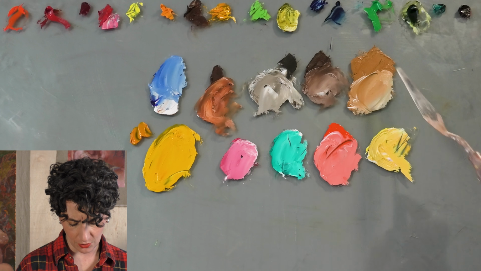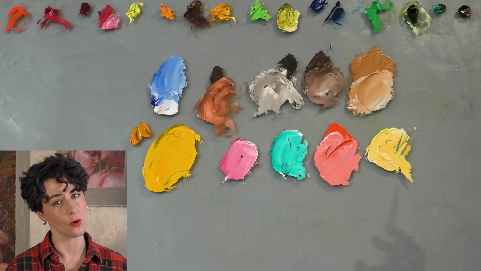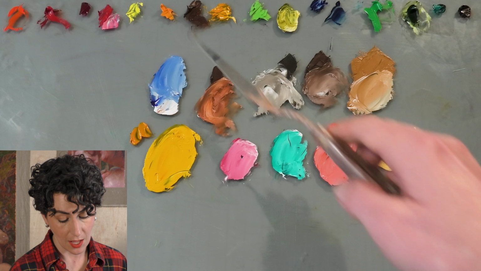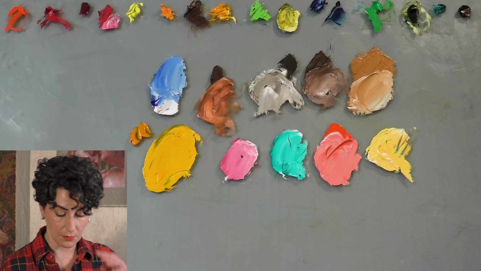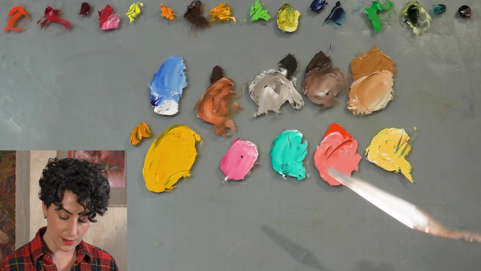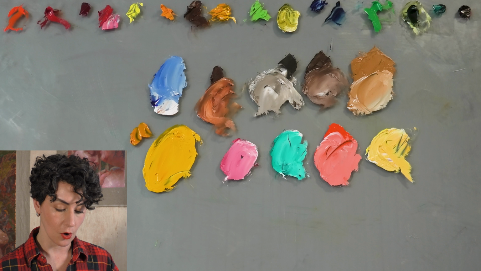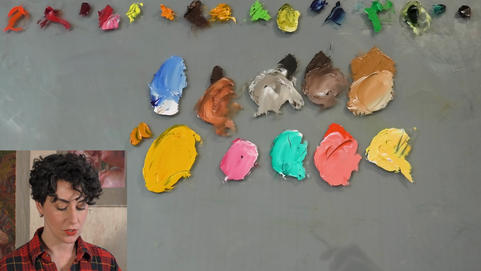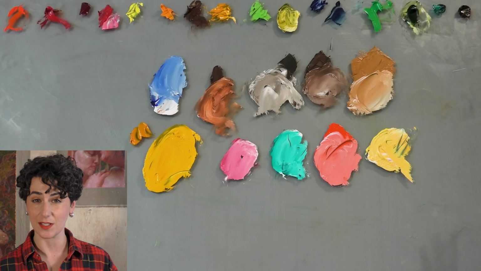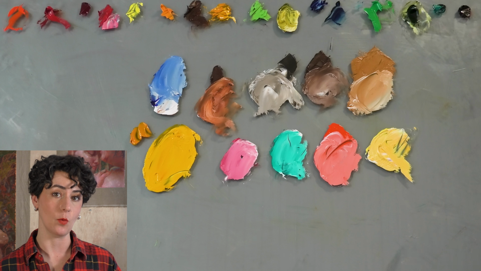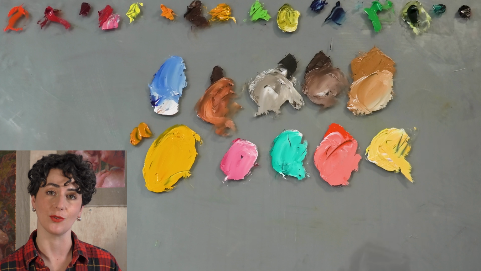I don't usually use the umbers and the siennas too much, so I probably lean more towards the organic pigments, but I do use cadmiums, and I find them to be really helpful in conjunction with organic pigments because cadmiums are opaque, like I mentioned before. So if you want to change a color, to lighten it, darken it, shift it somehow, without necessarily adding white, it becomes important to have opaque pigments that are also light.